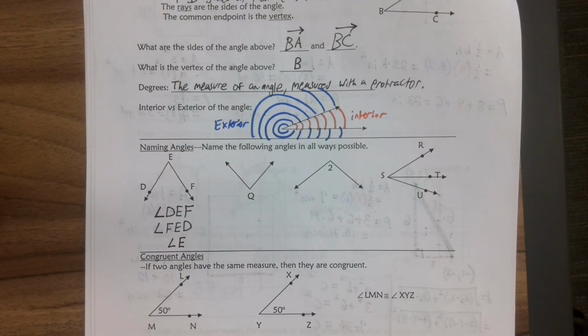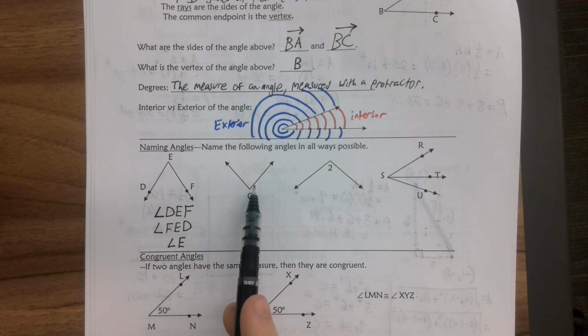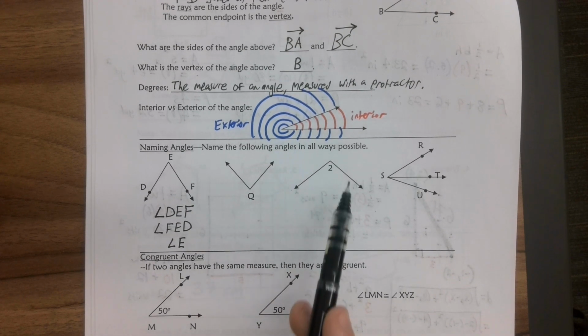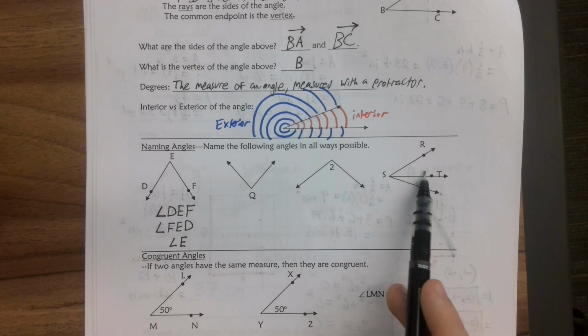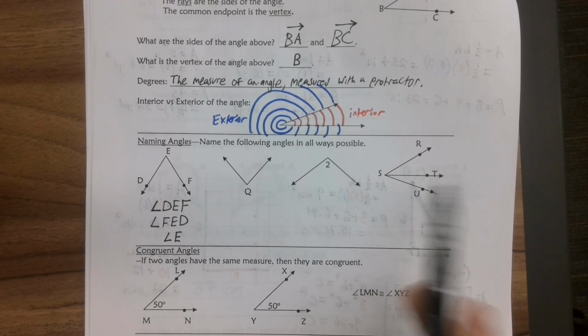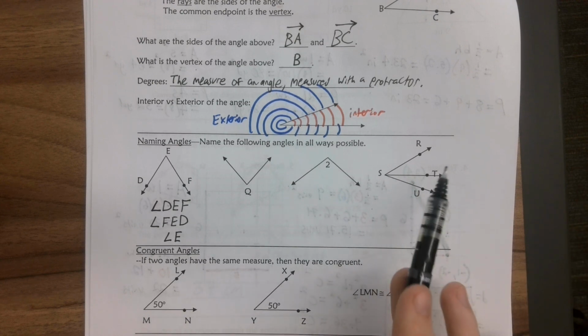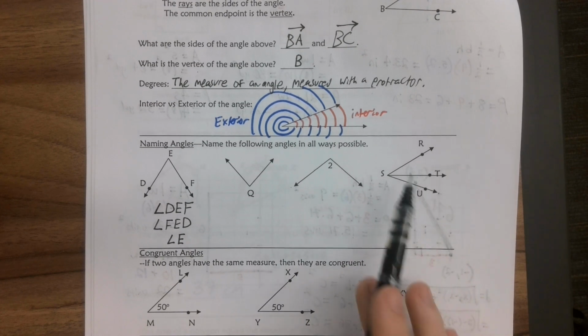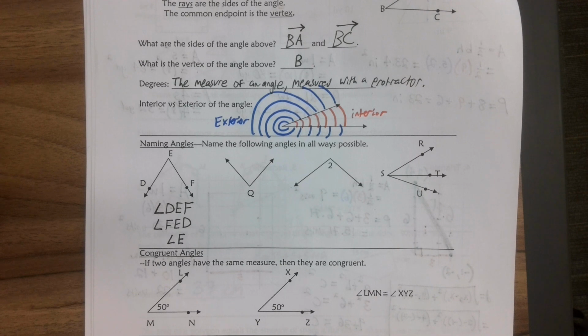I'd like you to try and name these angles. This one here will have one name. This one here will have one name. This one here, this set of combined angles, will have a total of 7 different names you can call all the angles within it. So pause the video and try to see if you can name them all.